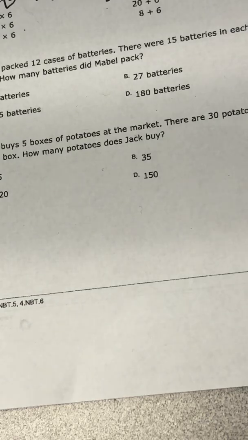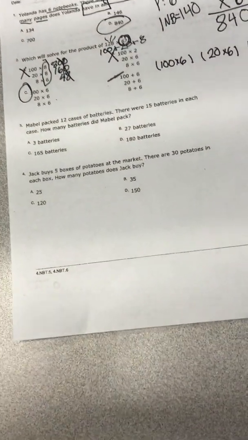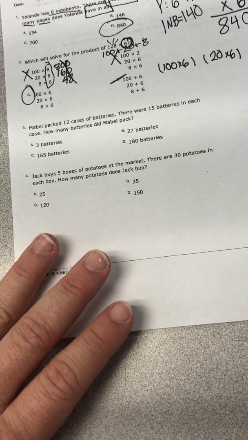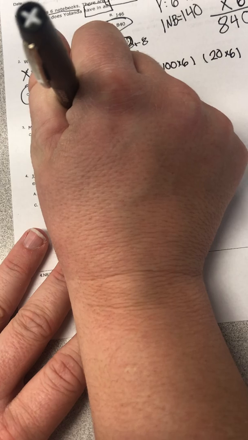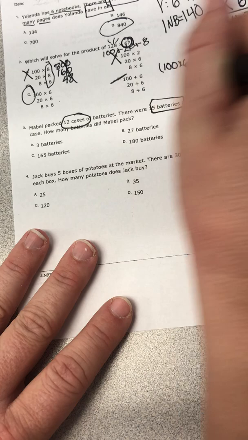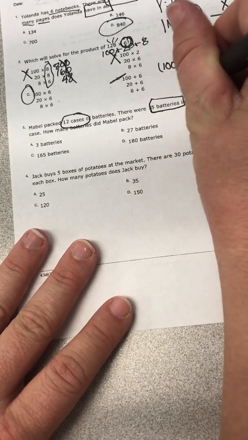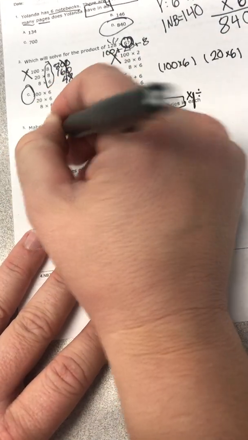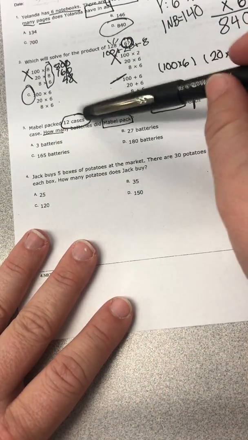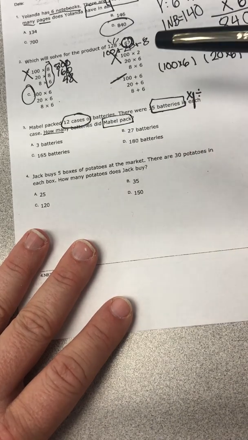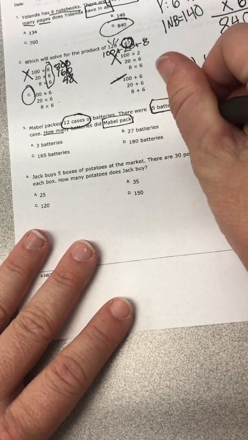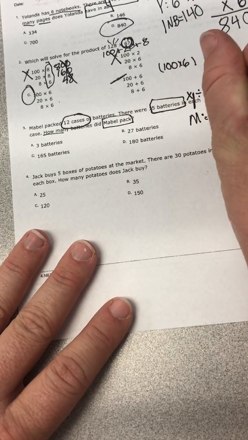Number 3. Mabel packed 12 cases of batteries. There were 15 batteries in each case. How many batteries did Mabel pack? Mabel packed 12 cases of batteries. There were 15 batteries in one case. Multiply, divide. How many batteries did Mabel pack? So if we know she packed 12 cases, and there's 15 in each case, what do I need to do? Multiply.